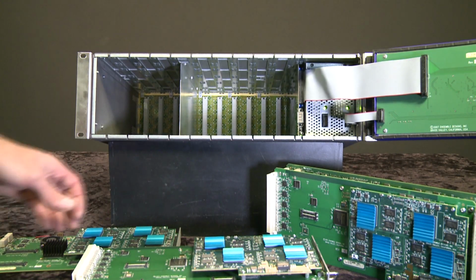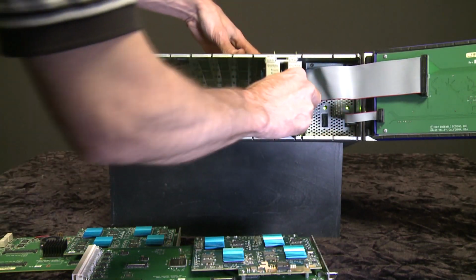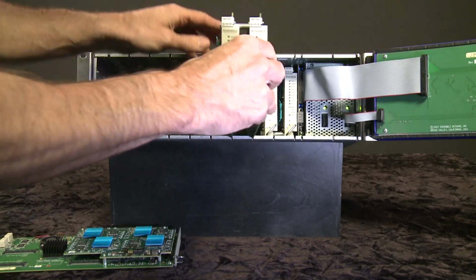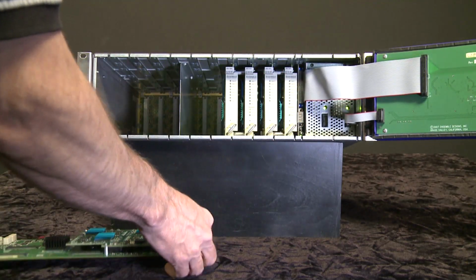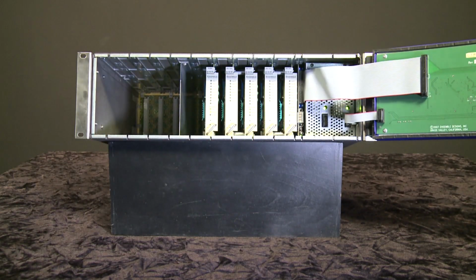So the first thing you need to do is insert the modules into the chassis. The first MV164 goes in slots 9 and 10. The second MV164 goes in slots 7 and 8. And the MV82 goes in slot 6.